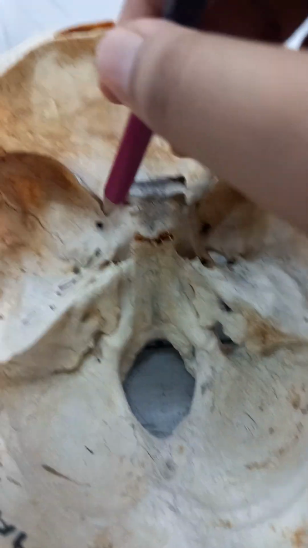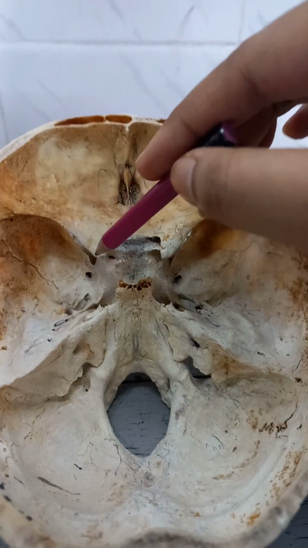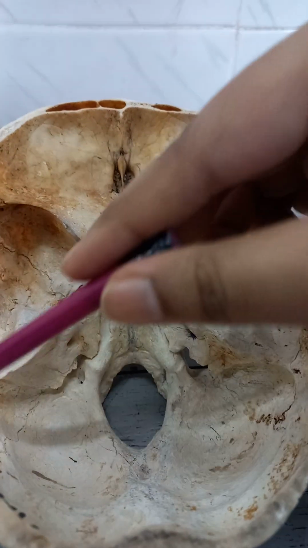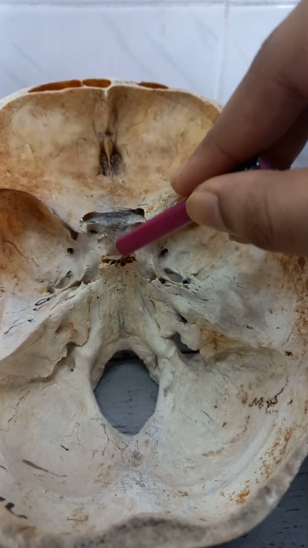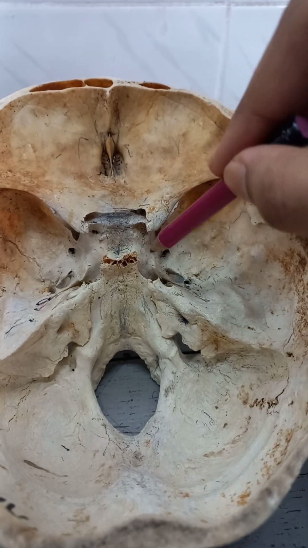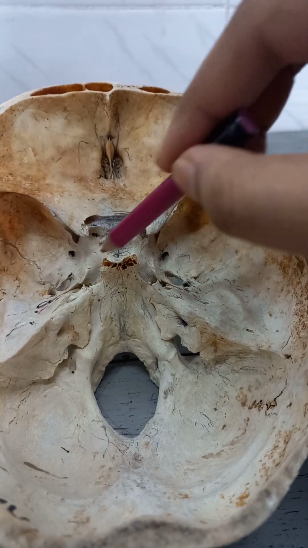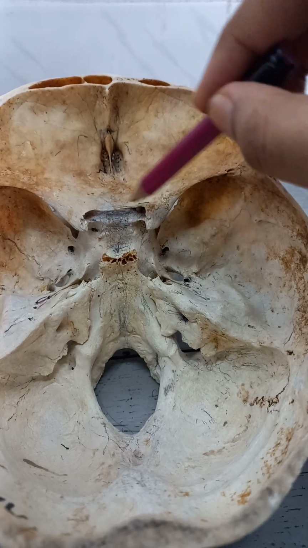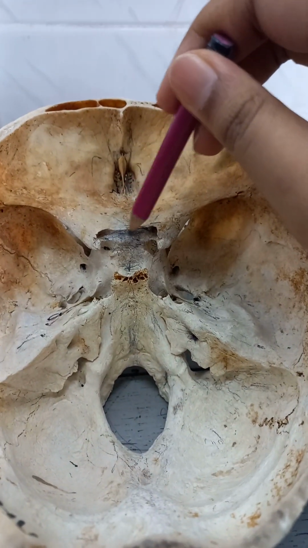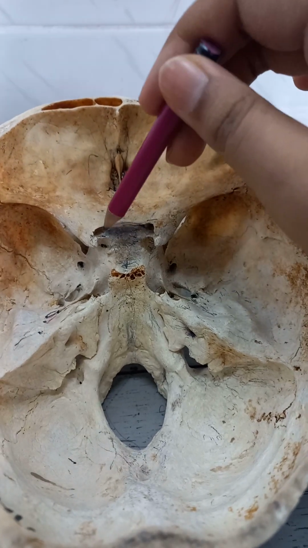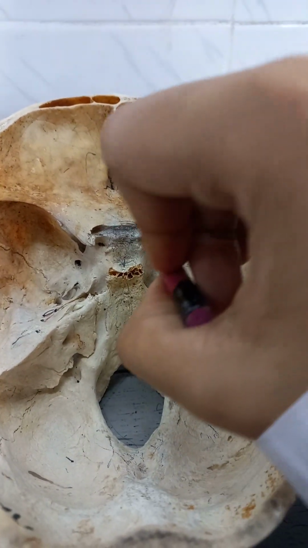And the middle cranial fossa. It is formed anteriorly by these, and posteriorly by the superior border of the petrous part of the temporal bone, and medially this is the dorsum sellae and the posterior clinoid process. This is the posterior clinoid process. So this is the sulcus chiasmaticus, and this is the optic canal.